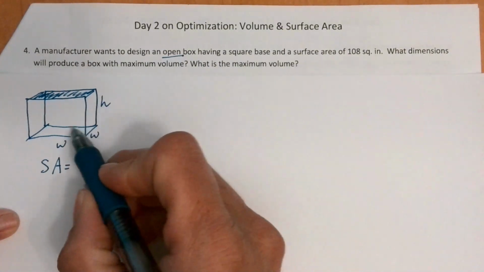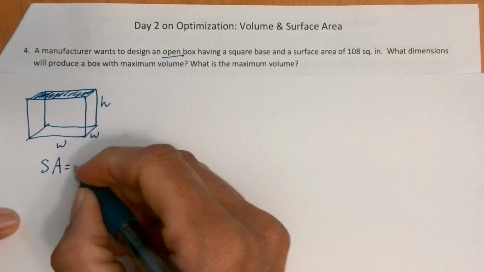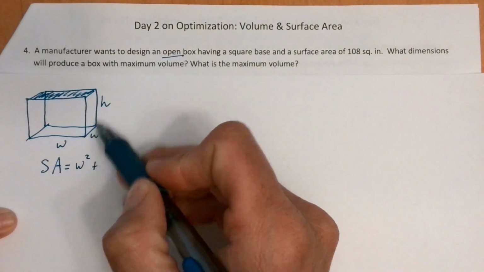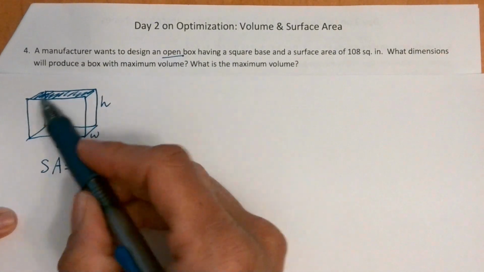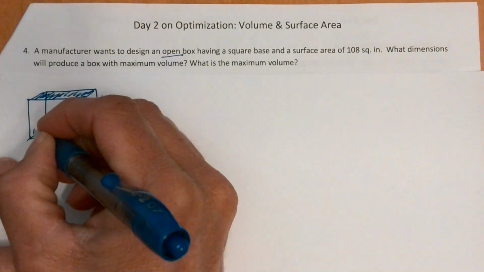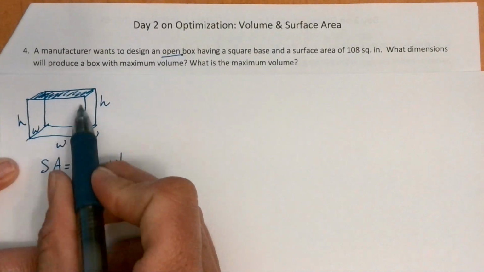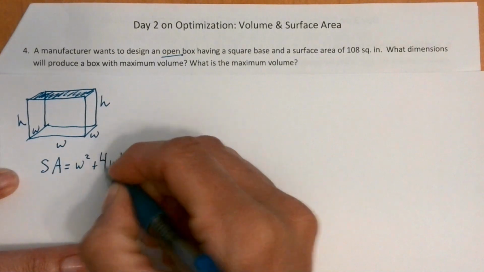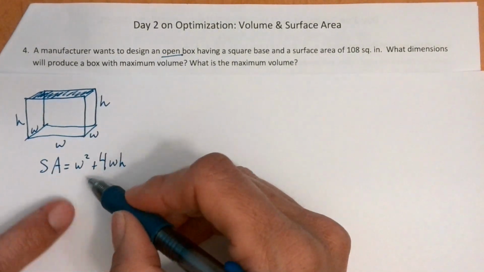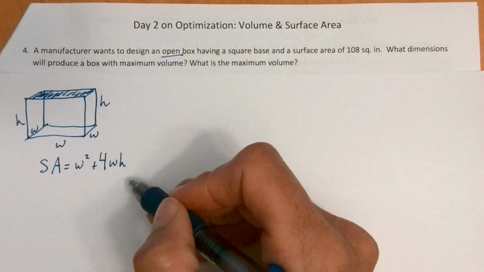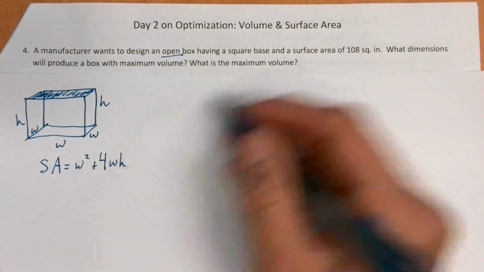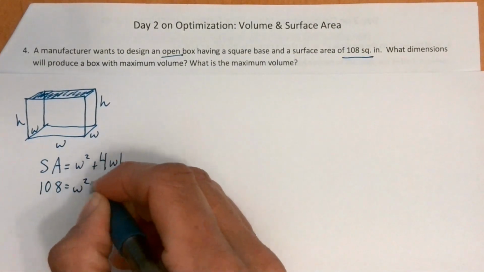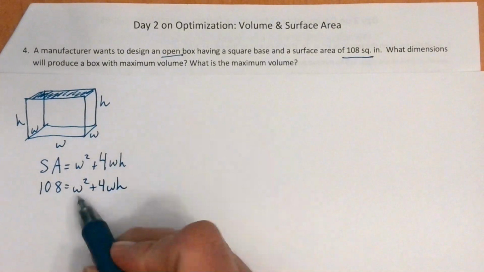So we've got 1 base on the bottom, so that's width times width, so that's W squared. And then this area on the side is width times height. This area on this side is also width times height. The one in the front is width times height, and so is the one in the back. So all 4 sides have the area width times height. So I'm going to write my surface area as width squared plus 4WH. And then I know that my surface area is 108 square inches, so I'm going to drop that in over here. And now I have an equation relating width to height.